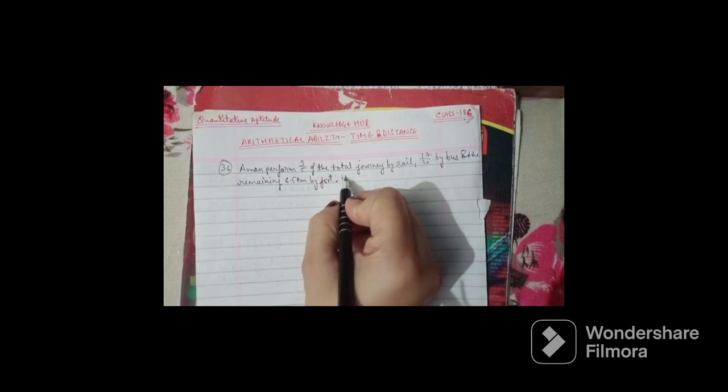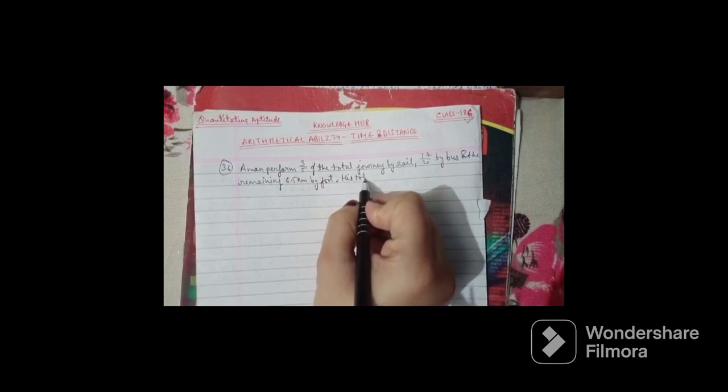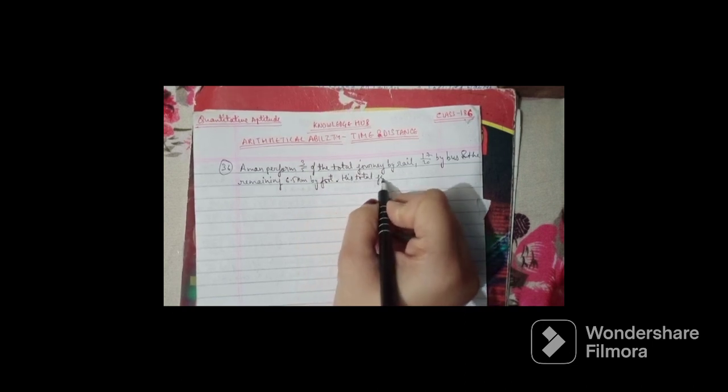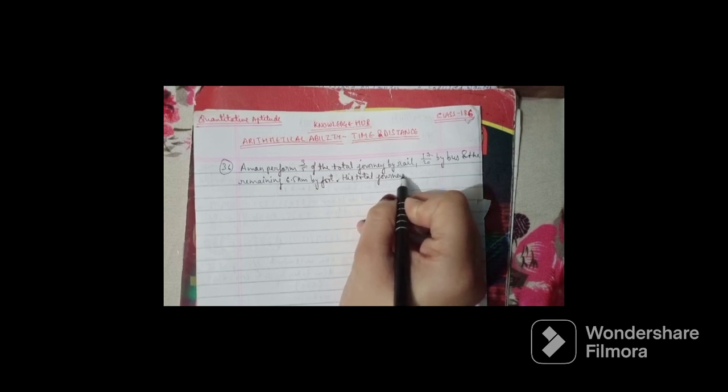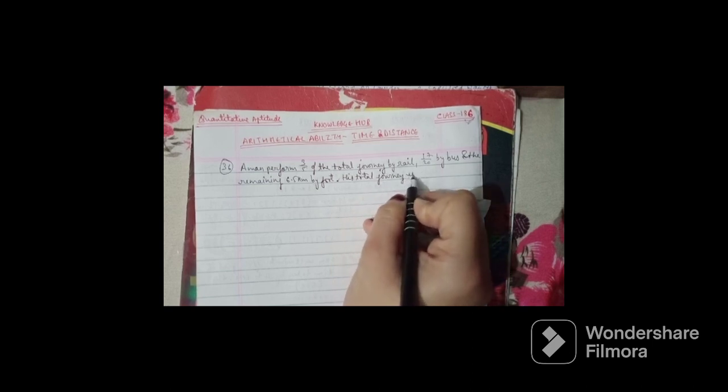His total journey is, and the options for the same are 65 kilometers, 100 kilometers, 120 kilometers, and 130 kilometers. So let's go for the same here.